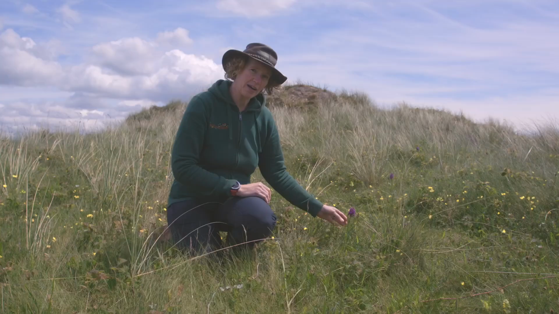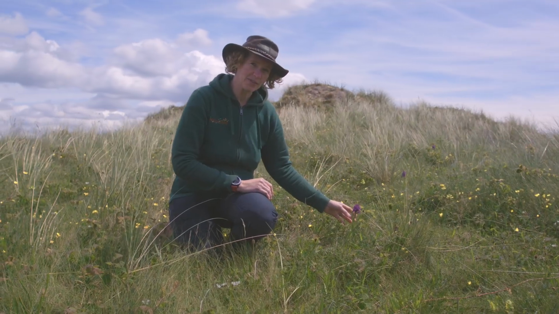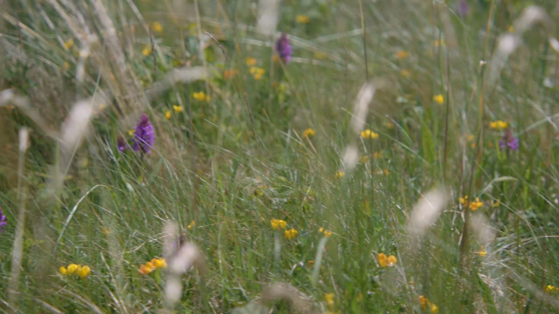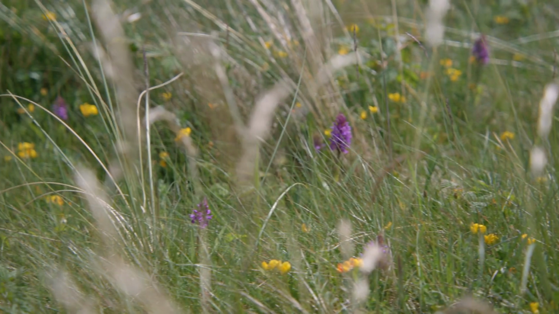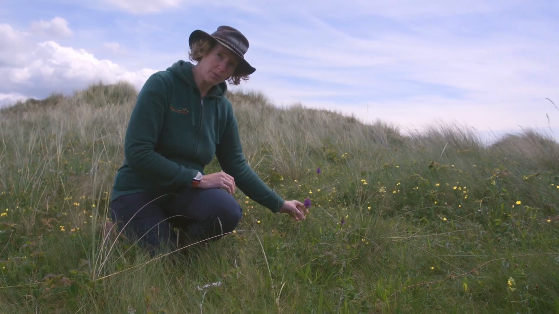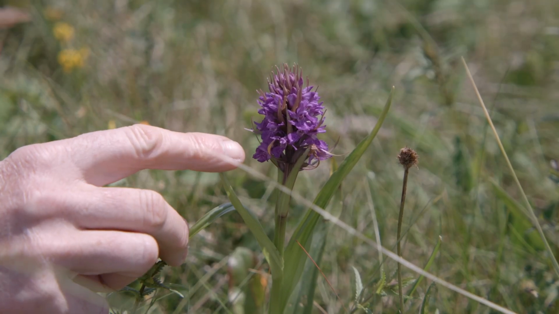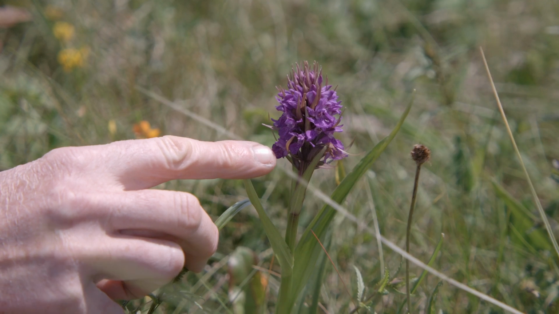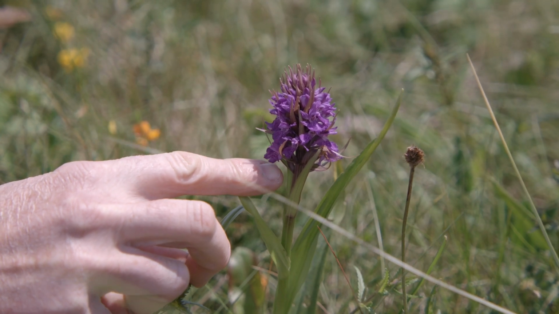The most beautiful flowers that you'll be very lucky to see on the sand dunes are our orchids. And we've got different ones at different times of year, but June is the best time to come and see them. So we've got our early purple orchid, so this is the first orchid you'll see with these beautiful purple flowers all the way down the top of the stem.